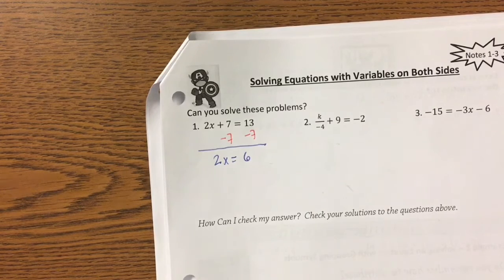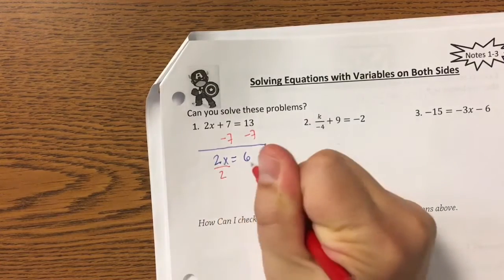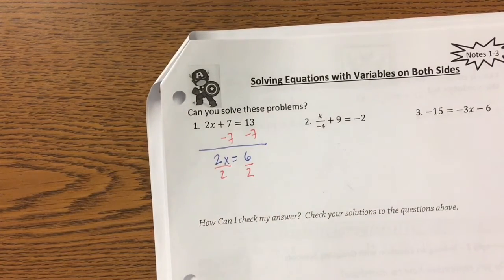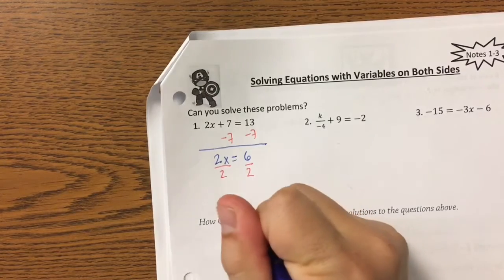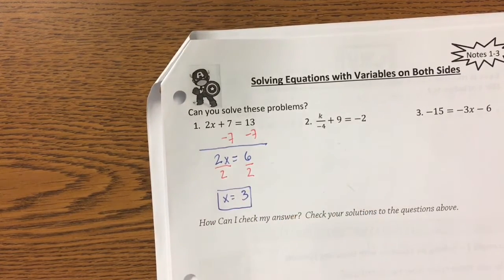Then you're going to undo the multiplication or division. In this case, you'll undo multiplication by dividing both sides by 2. And then you'll have x equals 3. Right? So once you do enough of these two-step equations, once you get your equation down to this setup, you almost kind of go on autopilot. You're just doing the same thing in every problem where you're either adding or subtracting and then either multiplying or dividing.